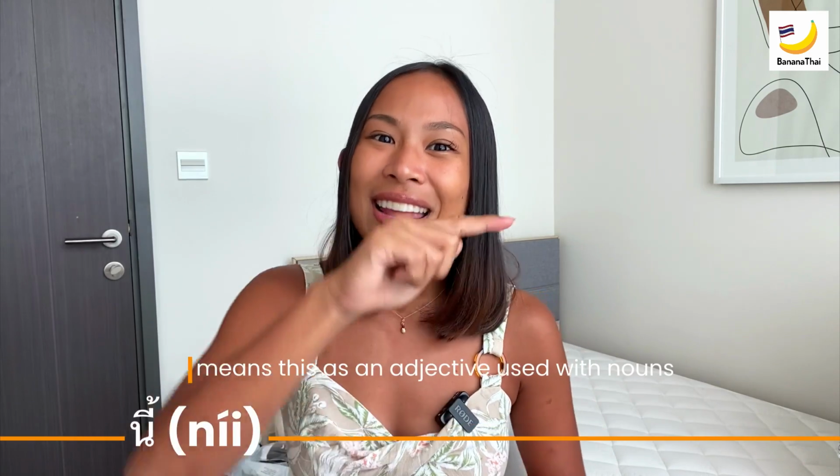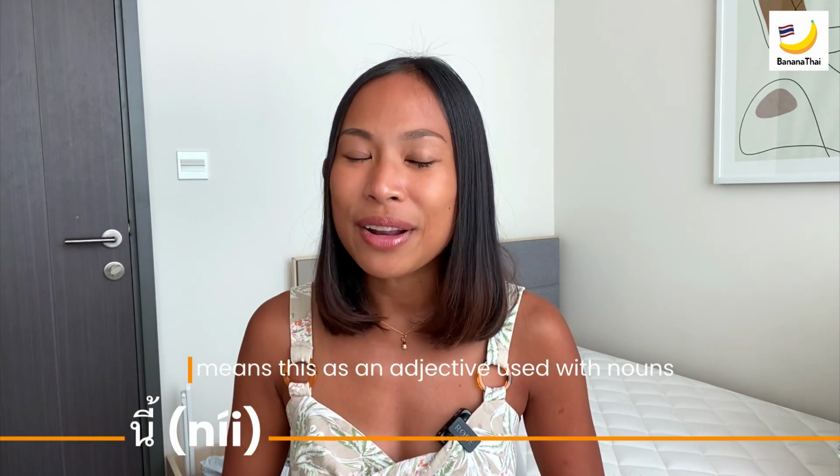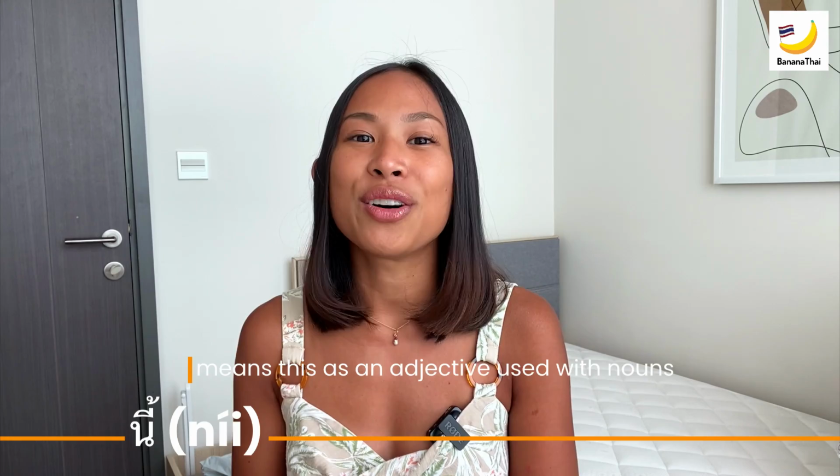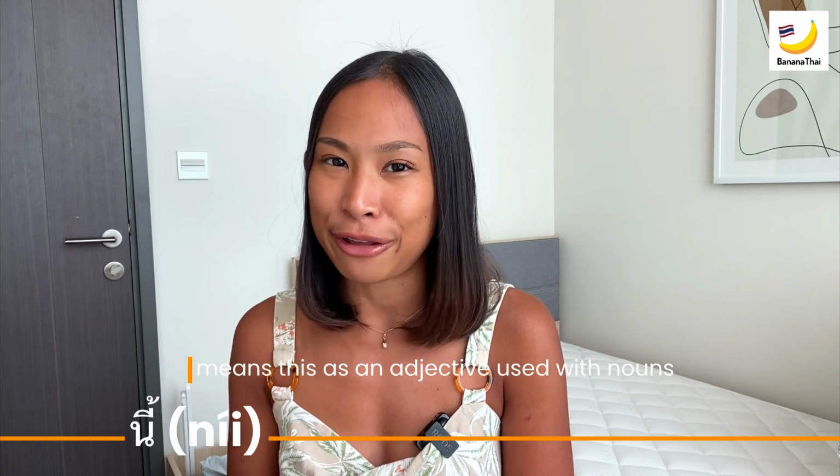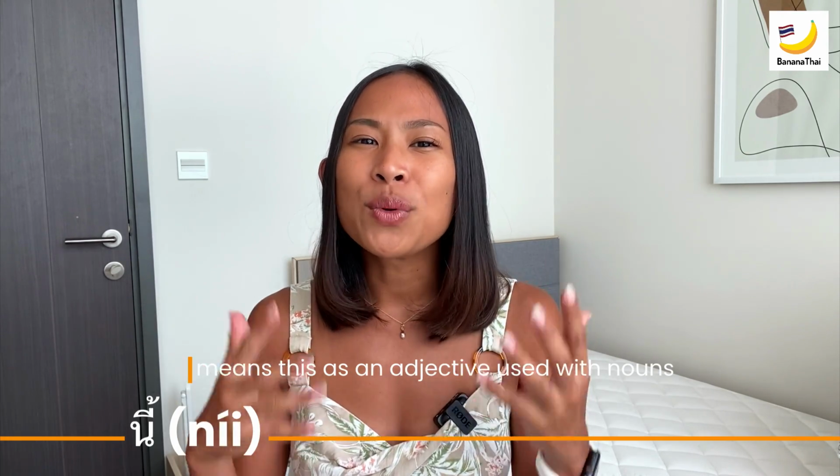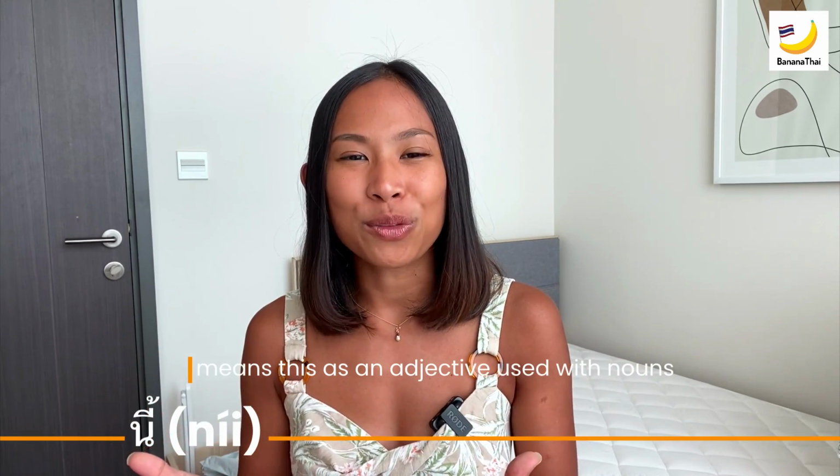The word นี้ with a high tone. The word นี้ with a high tone is used as an adjective. So, you use the word นี้ with a noun, because it modifies a noun, right? An adjective modifies a noun. So you say noun plus นี้.